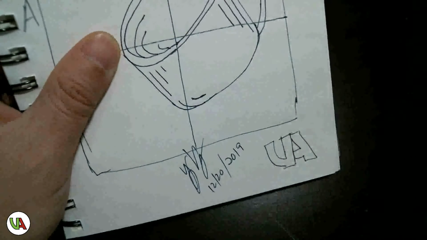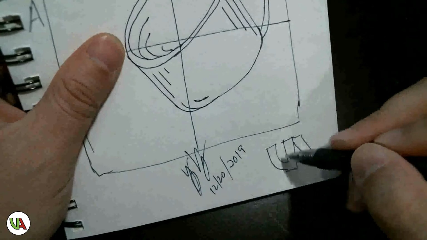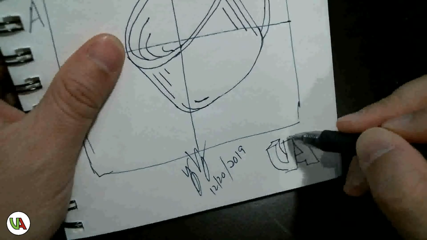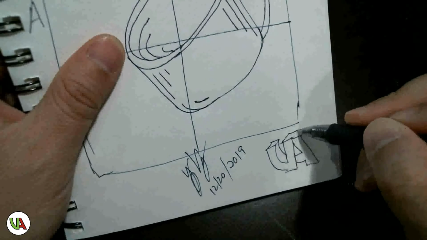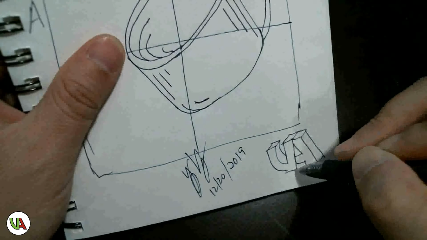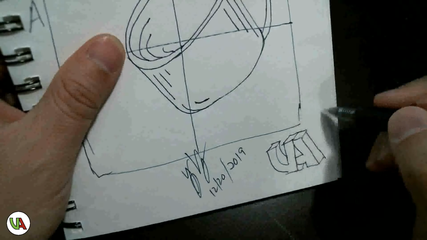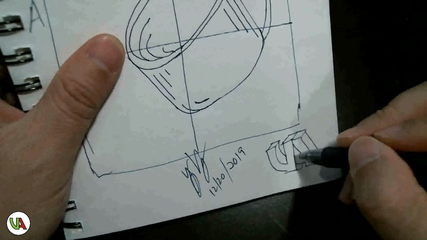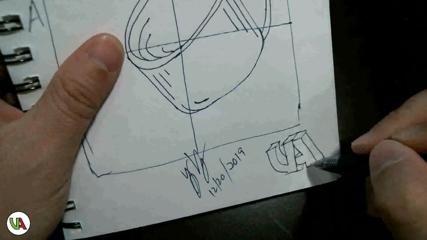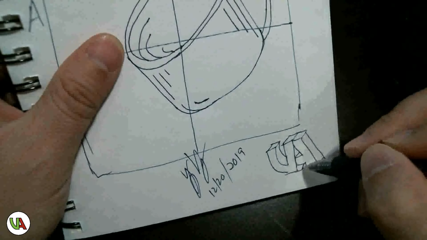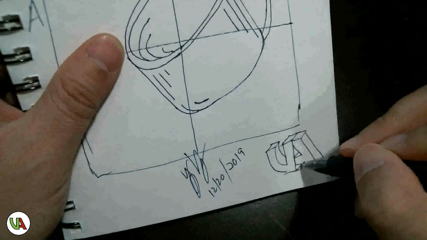And then if you want to, you can add some depth to it. There you go. Like that. That should go with that.